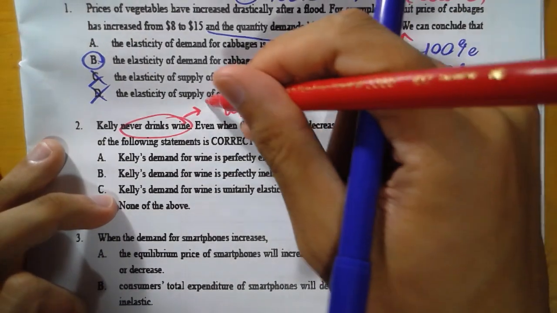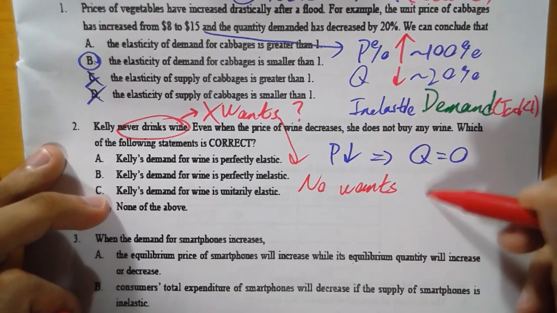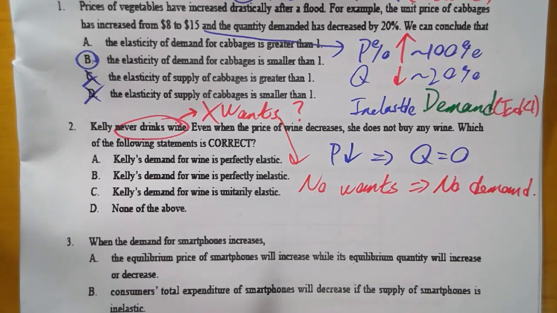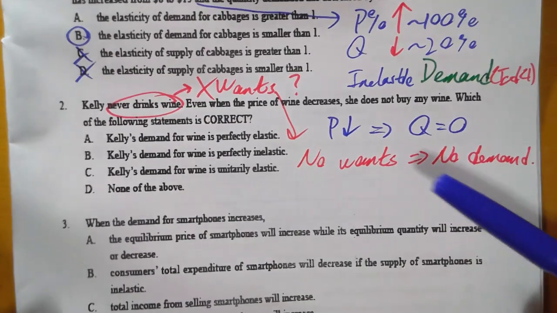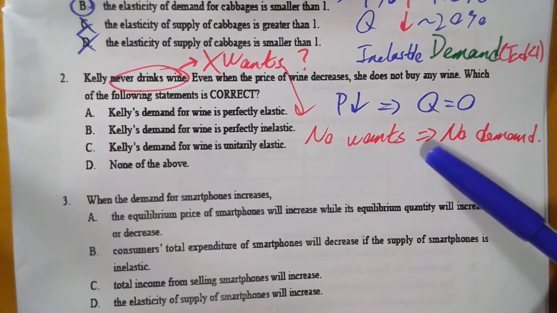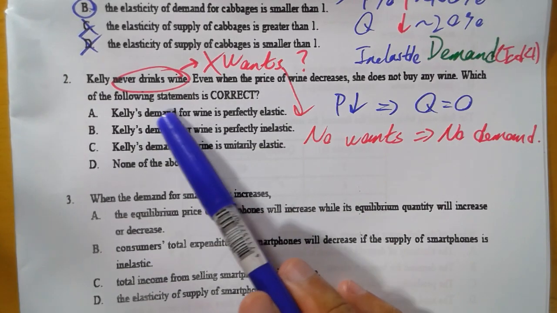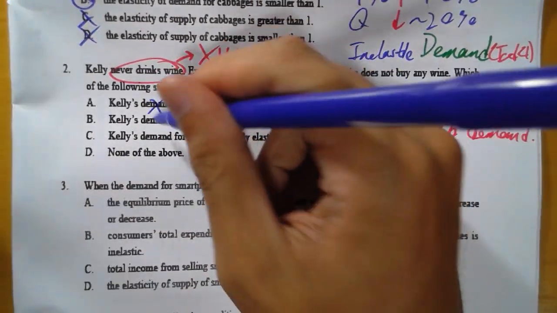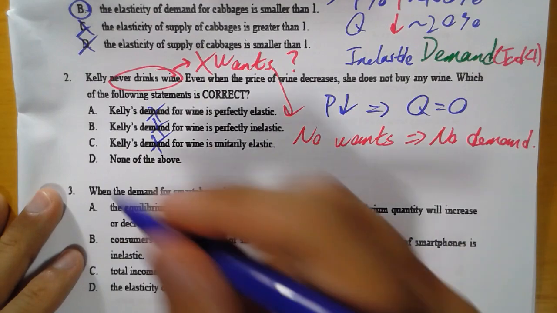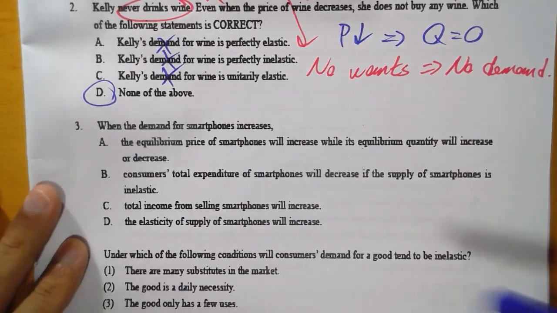I think it's clearly there is no wants at all. When no wants, it would definitely mean there is no demand at all. No wants, no demand. So here, quite clearly, you cannot conclude anything about demand. No demand. How do I know? Unfortunately, none of the above is correct. D is the answer we want. Alright, now moving on.